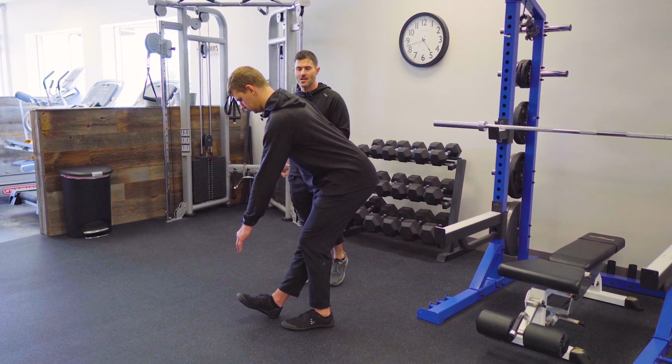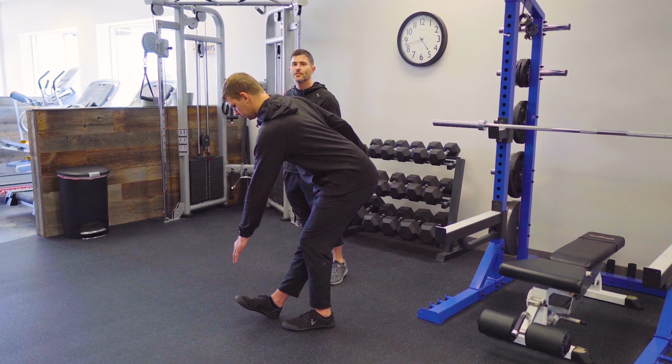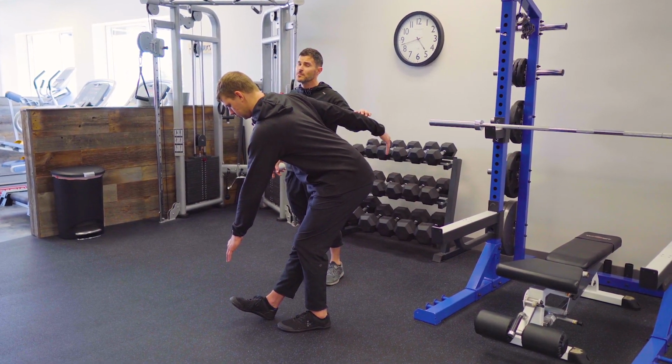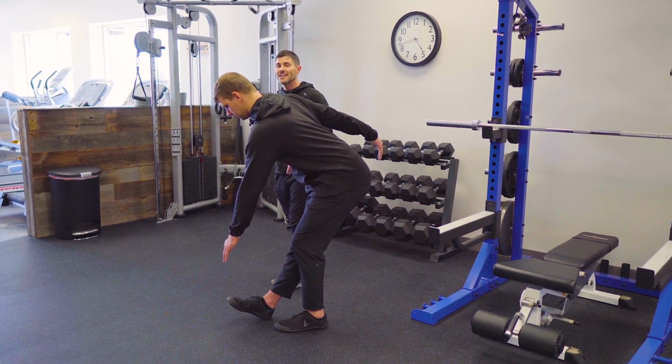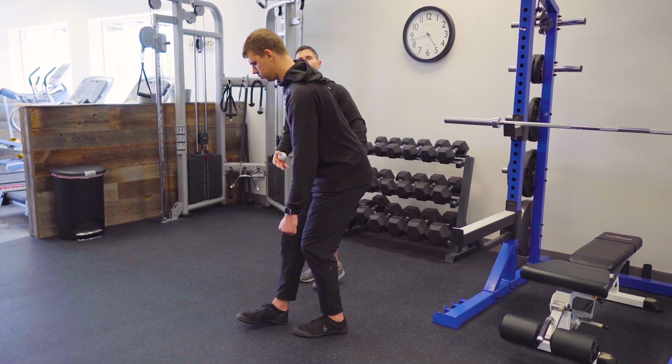Now at the bottom of that position, you're going to breathe in, reach forward with the opposite hemisphere, pull back into extension with the same hemisphere, and then you can begin to, if you can imagine this, flex through the glute on the opposite side.